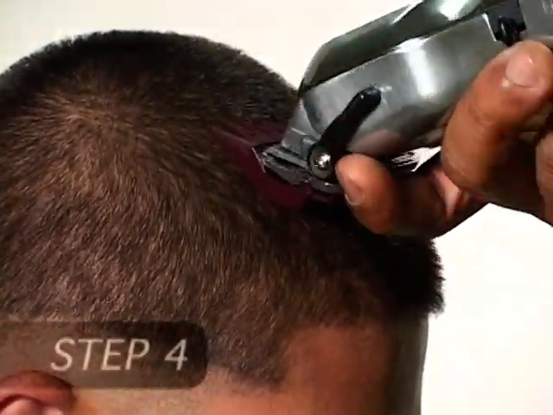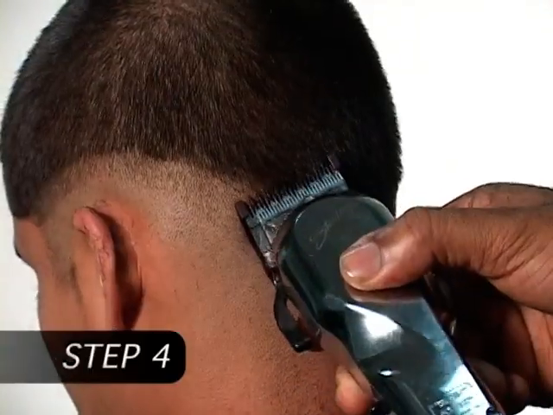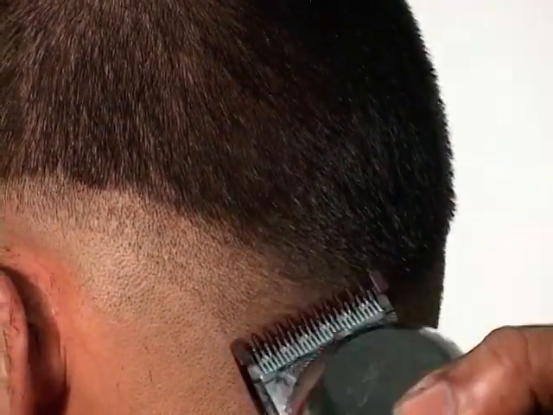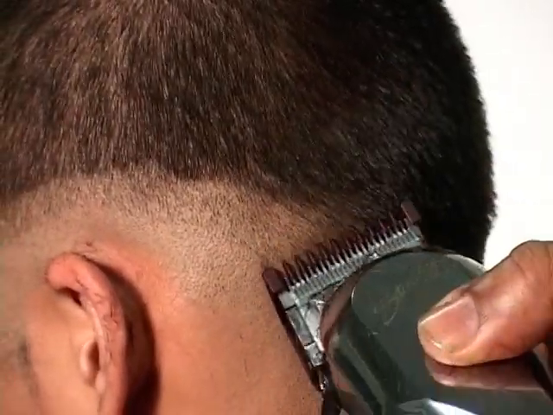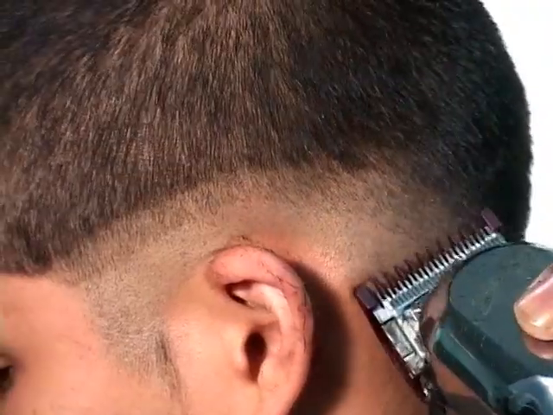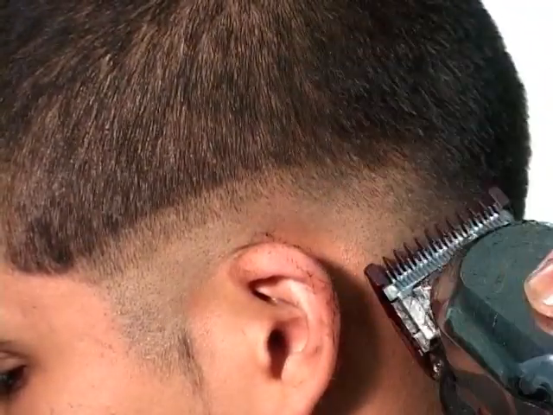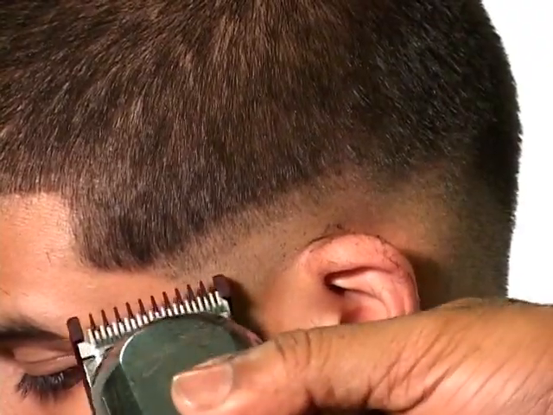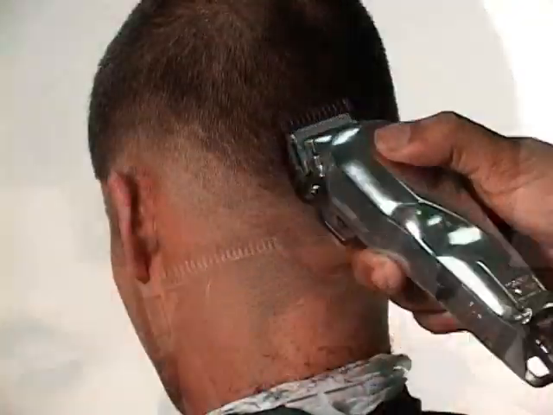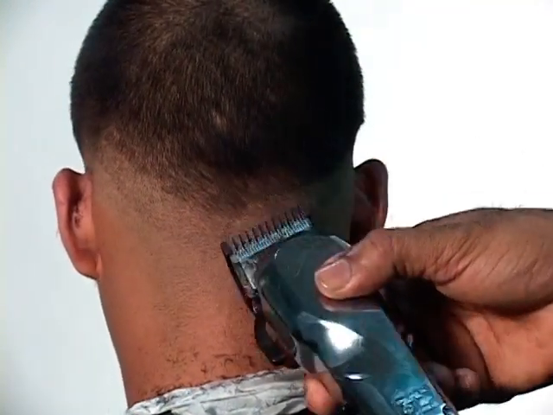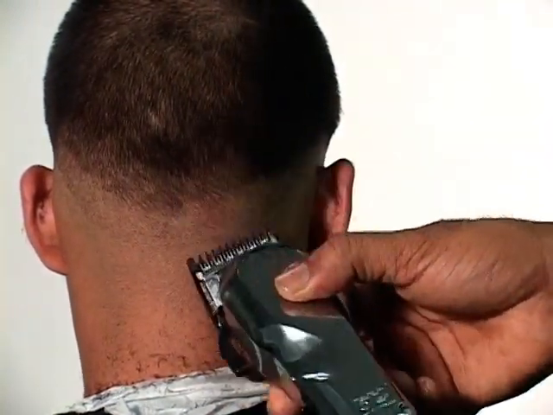We'll start step 4 in section 2 of the head, starting at the OA level. We start the process of blending by using our 1.5 guard. With a light motion, use your wrist in an upward and outward rocking motion as you flow into section 2. You should notice a light to dark blend. Remember to follow all the way through with consistent, smooth strokes.